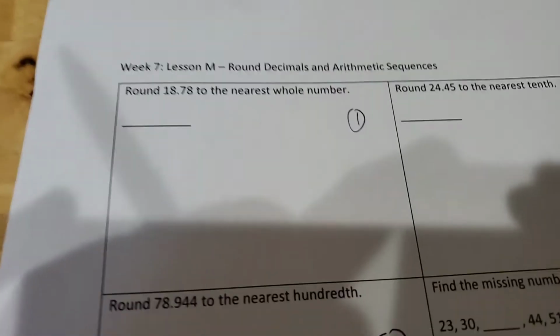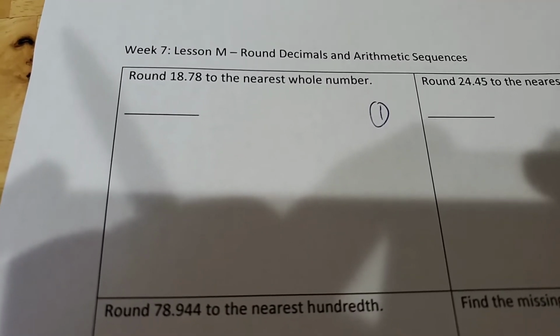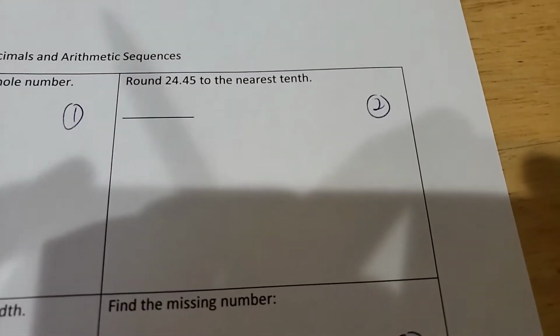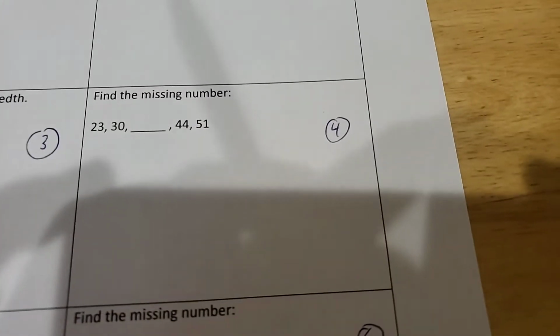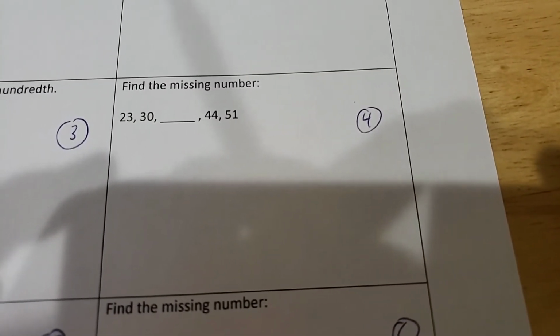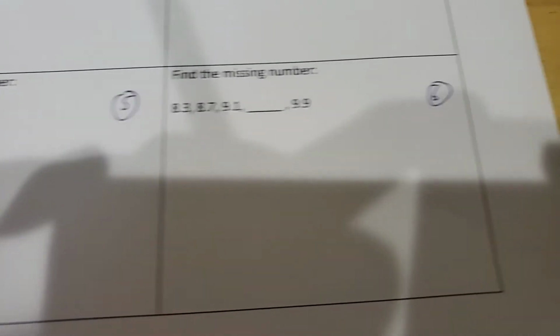All right, so there are some examples for you to take a look at, and I'll give you some sample problems that you can go ahead and try. Here's number 1. You can pause the video whenever you feel like it, and then check your answers at the end. Number 2. Number 3. Number 4. Number 5. And number 6.